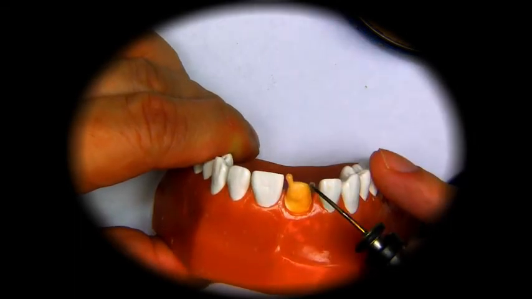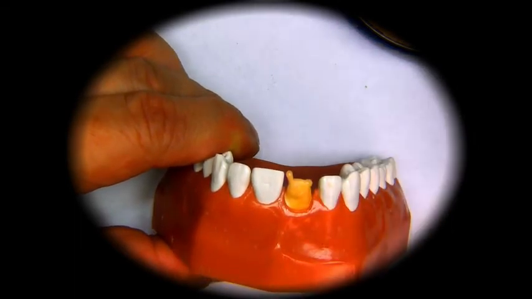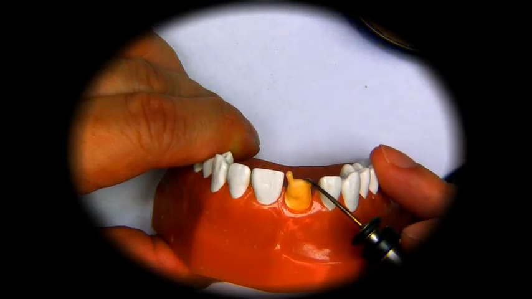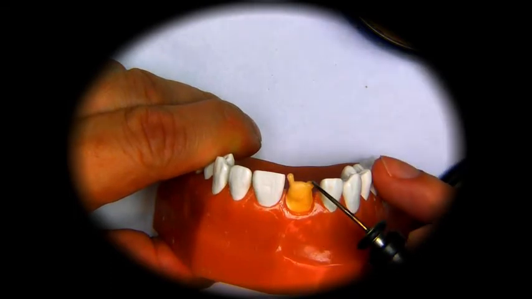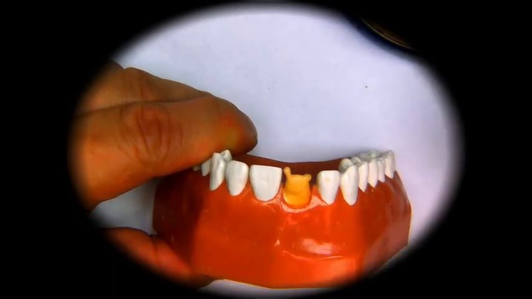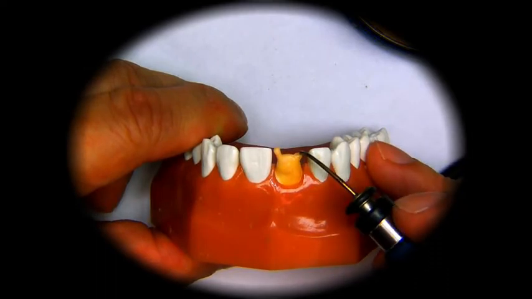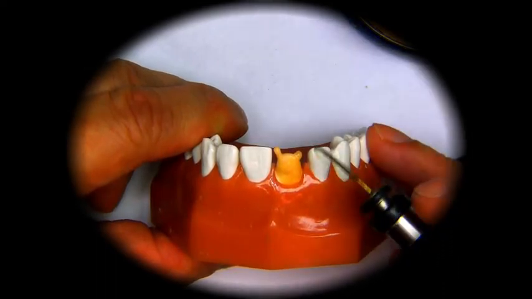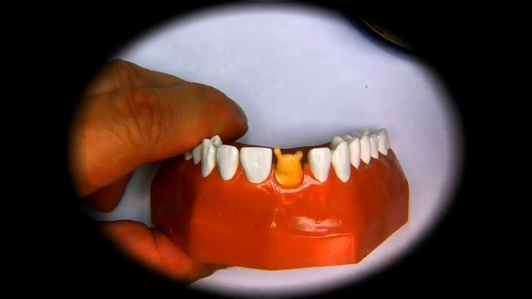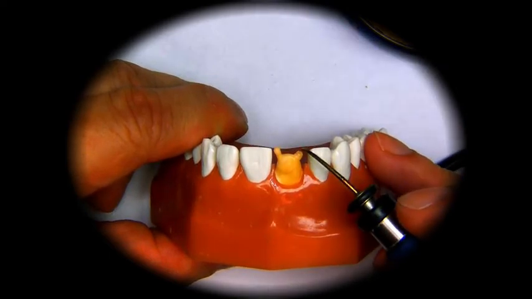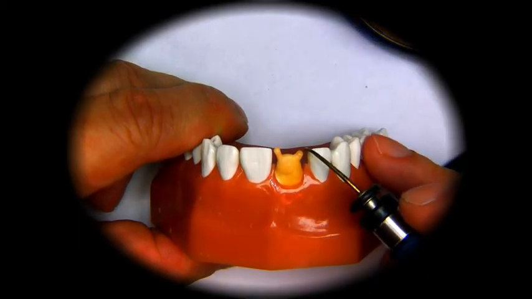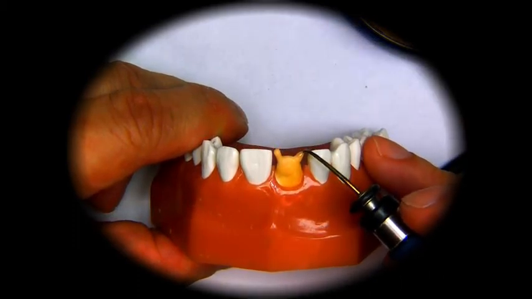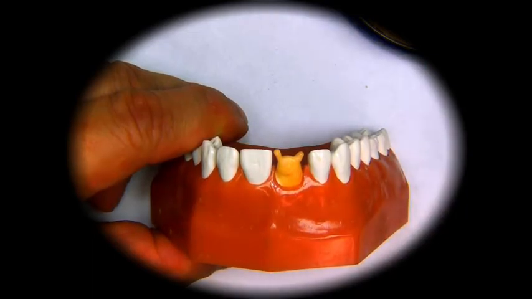Then we go to the distal point angle, so we're going to start at the distal point angle of the die, and we're going to build up the wax until we reach the point angle level that we want on our central incisor. Remember to control the heat.